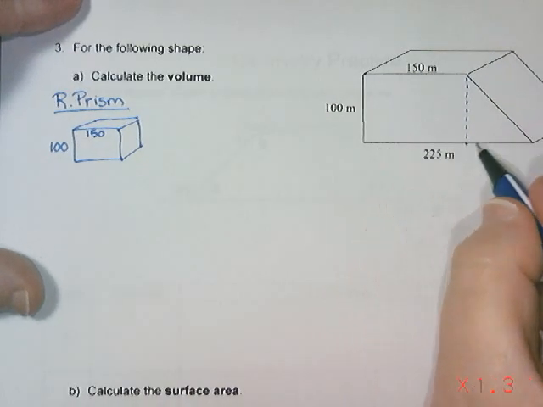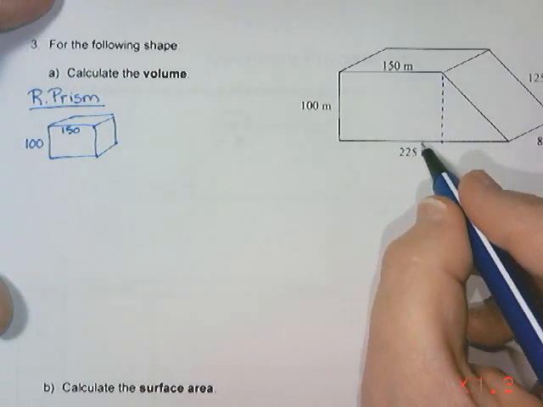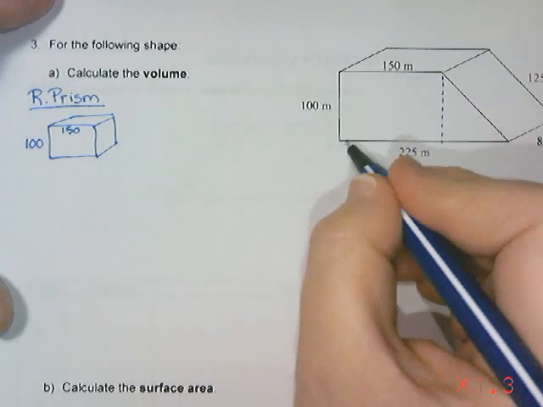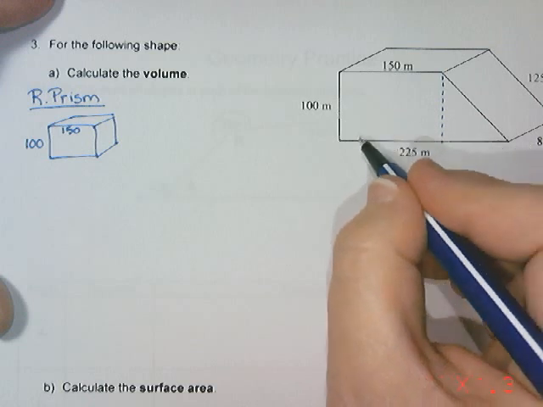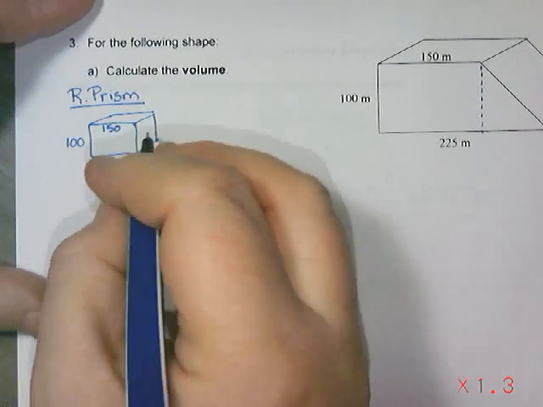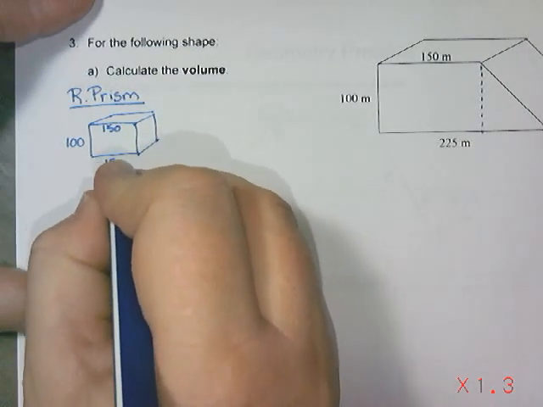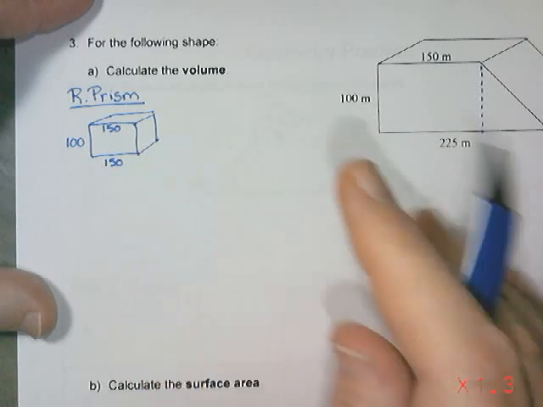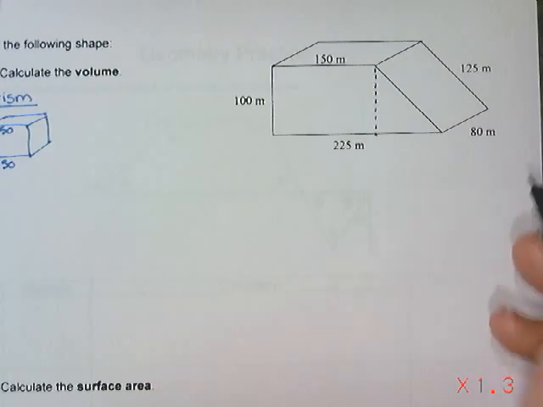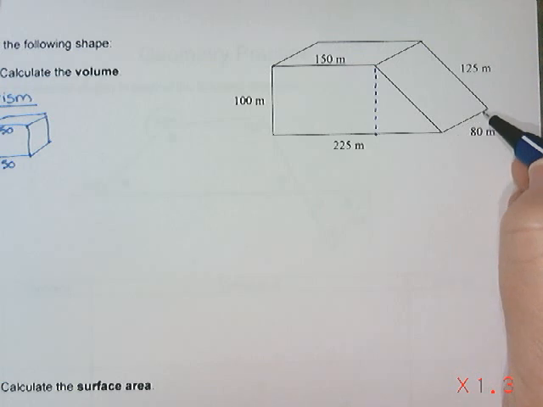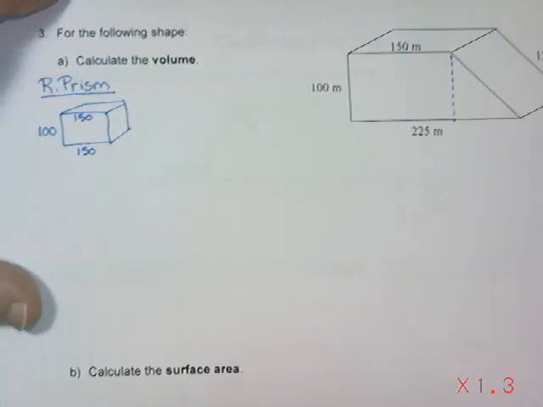And then the 225 on the bottom, that's not just the rectangular part, that's the whole side. So just this bottom part is 150. And then this, the width here, is labeled way over here on this side. It is 80 meters.